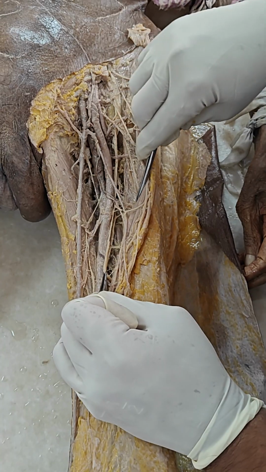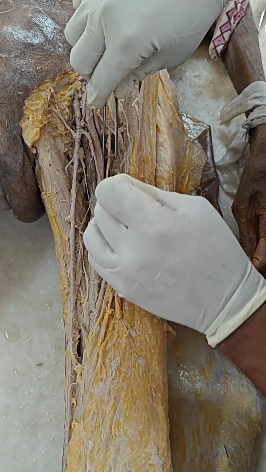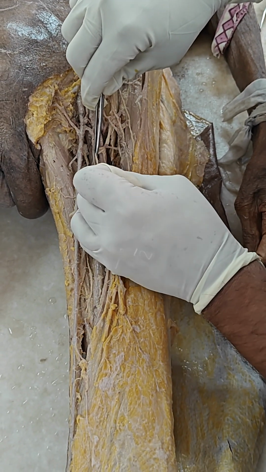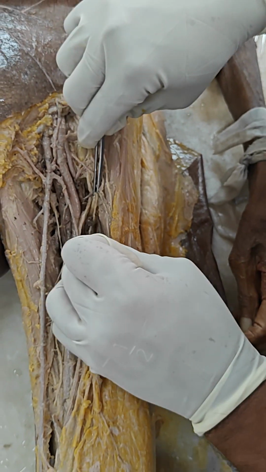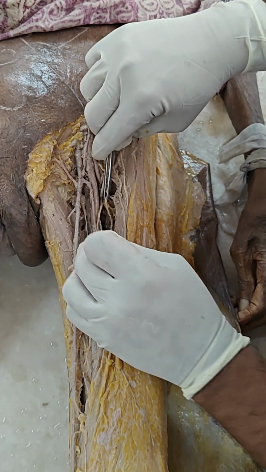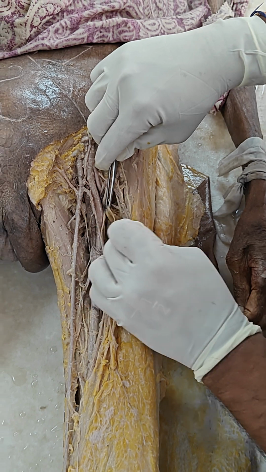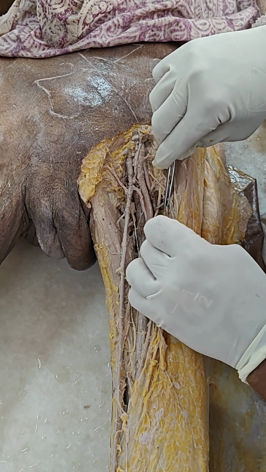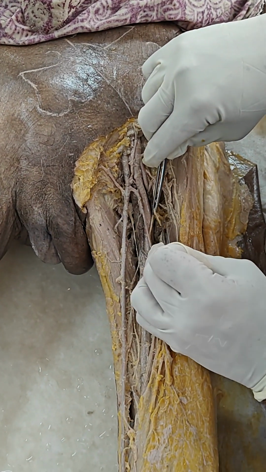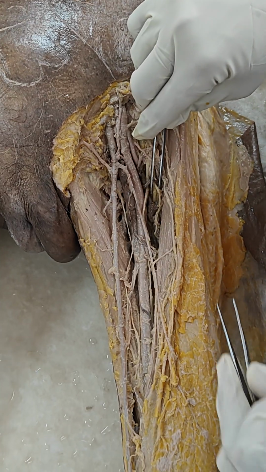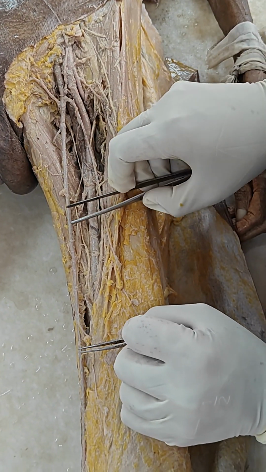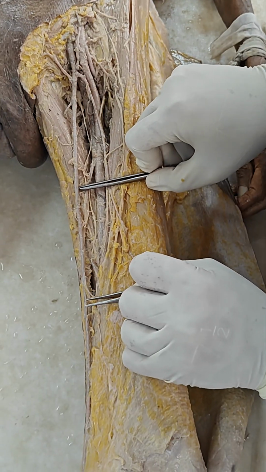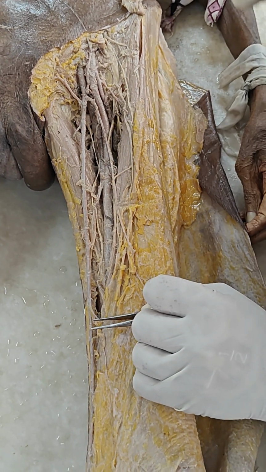Another two nerves, the nerve to rectus femoris and the nerve to vastus intermedius, go deep and supply these two muscles. We will not dissect it properly right now, but these are the nerves supplied to rectus femoris and vastus lateralis. This is the middle one third part. We will discuss the subsartorial canal.